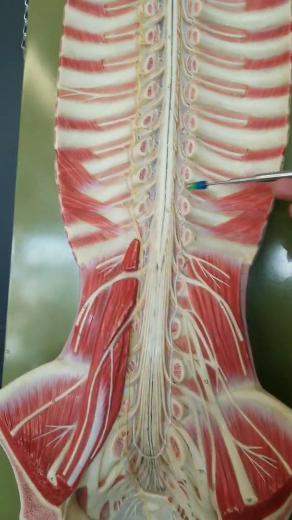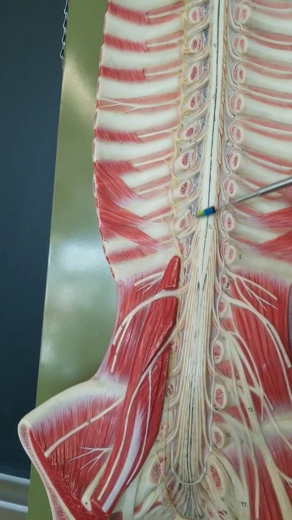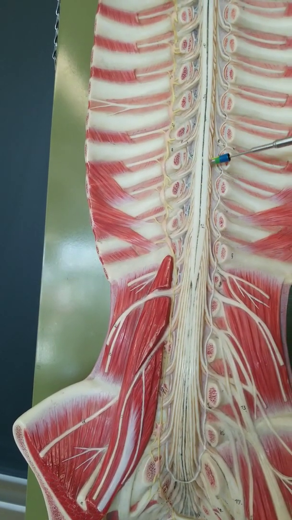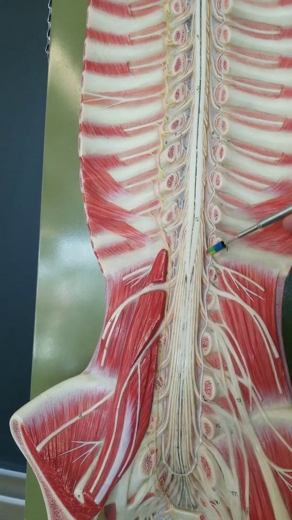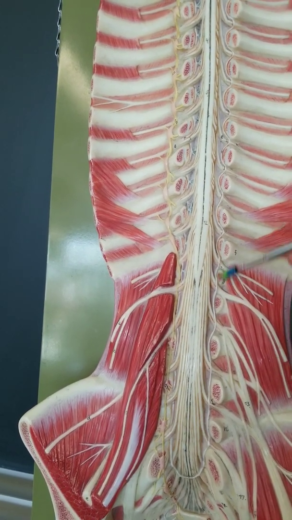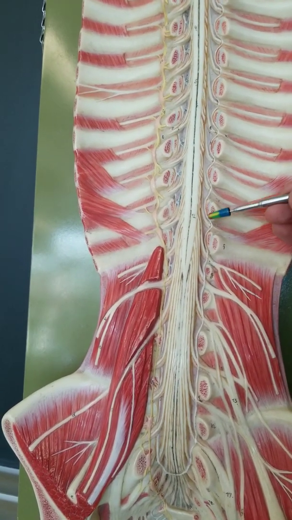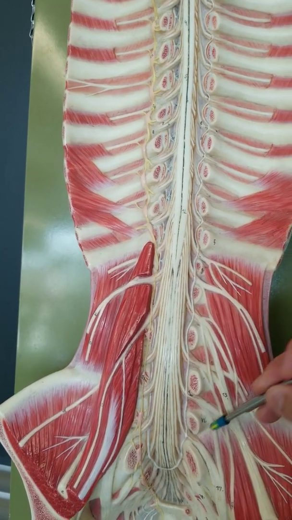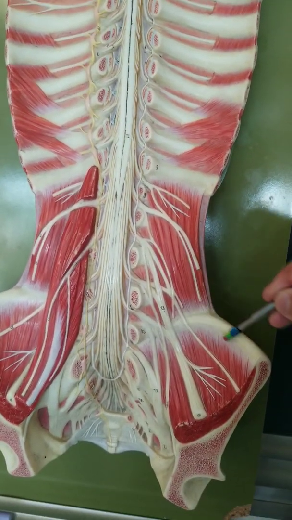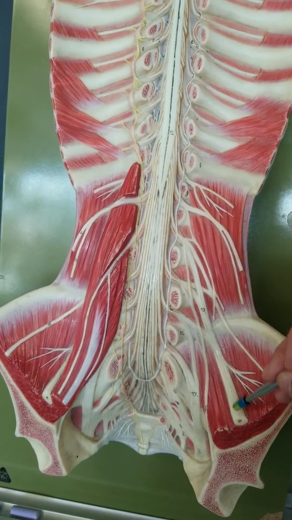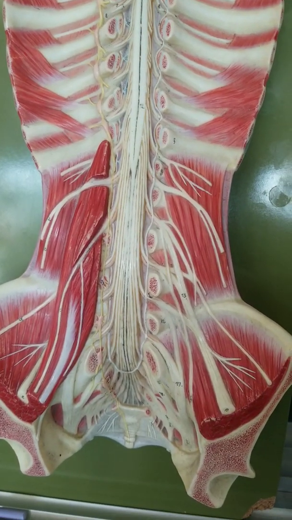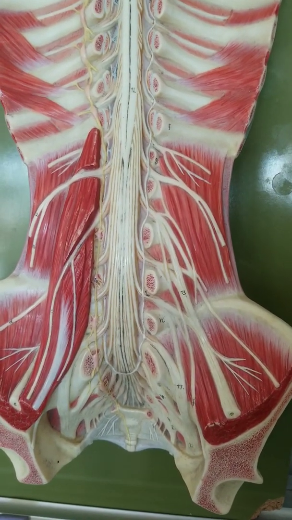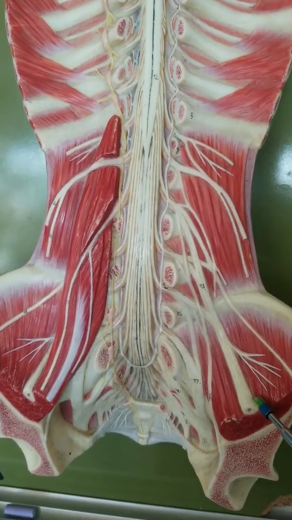On this model over here, here's that lumbosacral enlargement. Here's the lumbar plexus, and this big nerve going in front of the iliac crest, this is the femoral nerve. It's going to supply the anterior femoral region, like your quadriceps muscles, for instance. That's a femoral nerve.